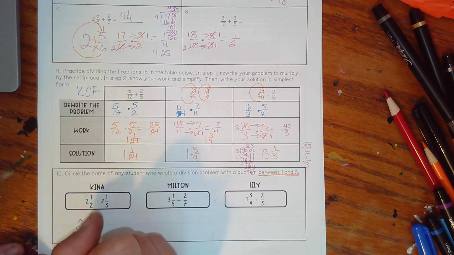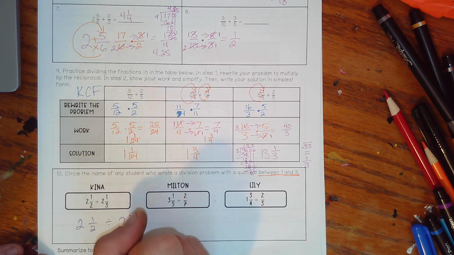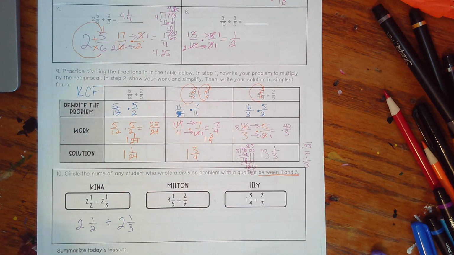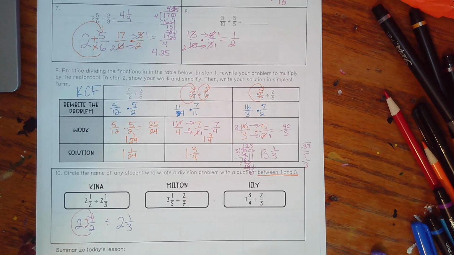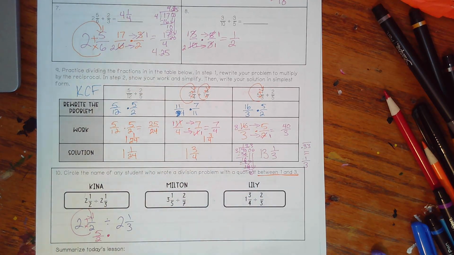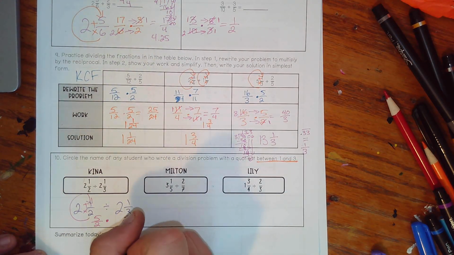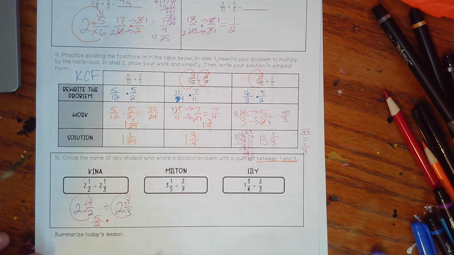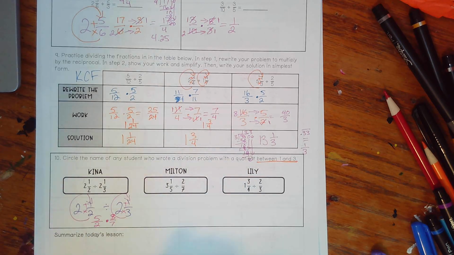So we have 2 and 1/2 divided by 2 and 1/3. Walk around Texas here. 2 times 2 is 4 plus 1 is 5. So now we have 5 over 2. And I'm going to change my division sign to a multiplication sign already, just to be ready. Then here I have 3 times 2 plus 1 is 7 over 3, but I'm going to flip it. So now it's 3 over 7.